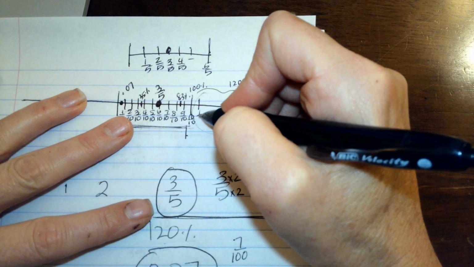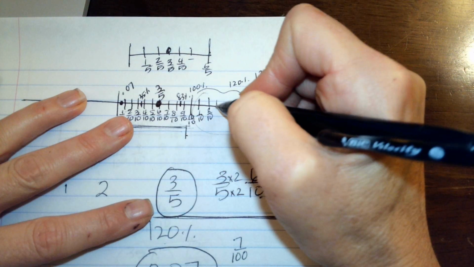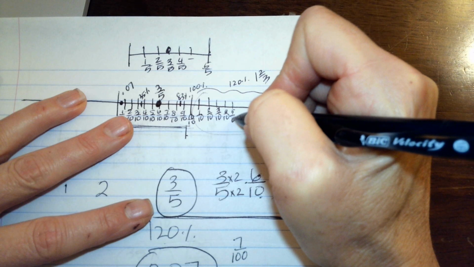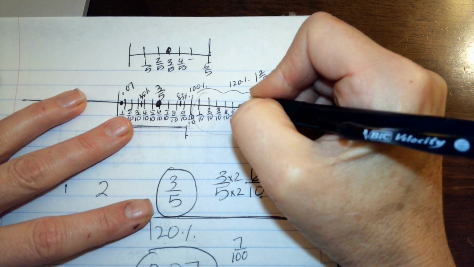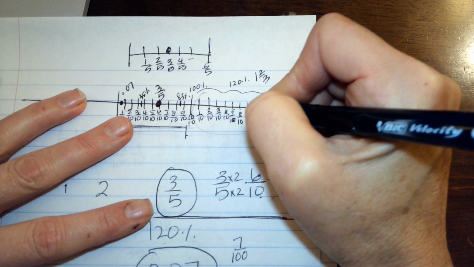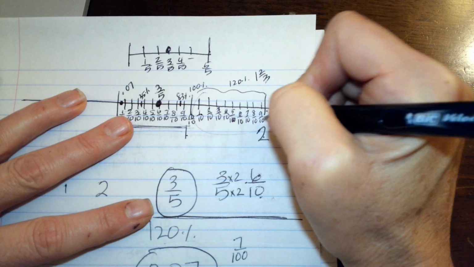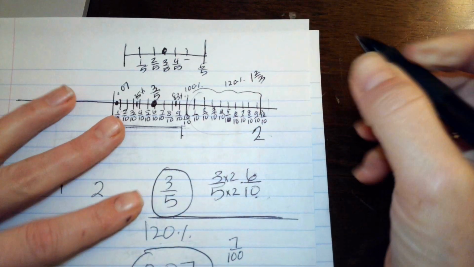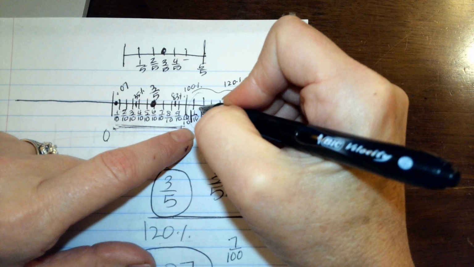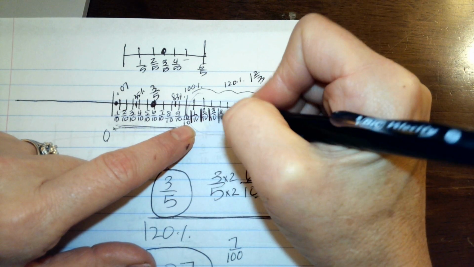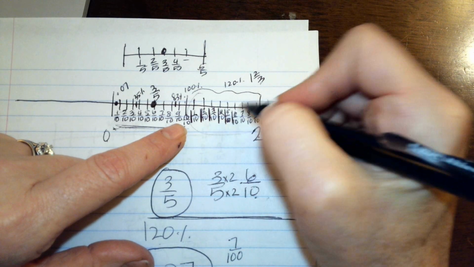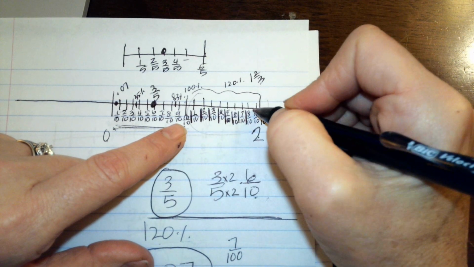We're going to go 1/10, 2/10, 3/10, 4/10, 5/10, 6/10, 7/10, 8/10, 9/10, and 10/10 is 2. But it's not actually 1/10, it's 1 1/10, 1 2/10, 1 3/10, because it's already over 1. So 1 5/10, 1 6/10, 1 7/10, 1 8/10, like that.